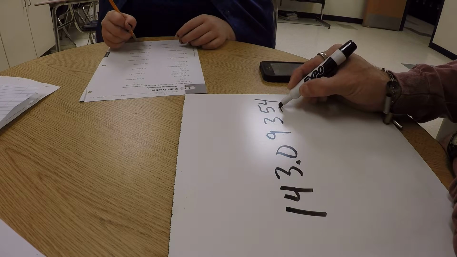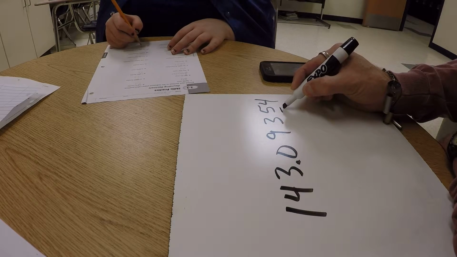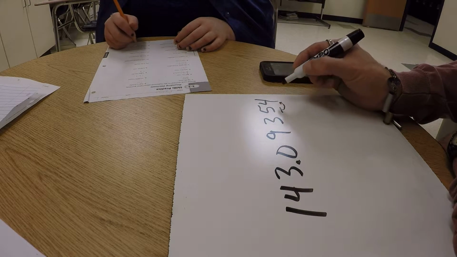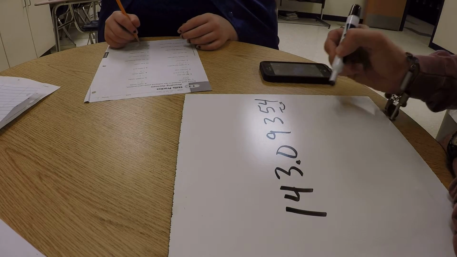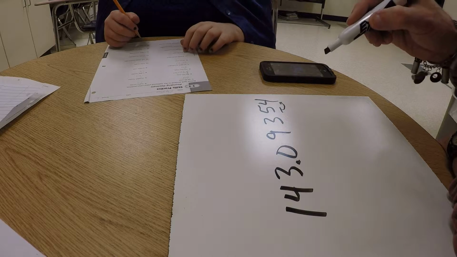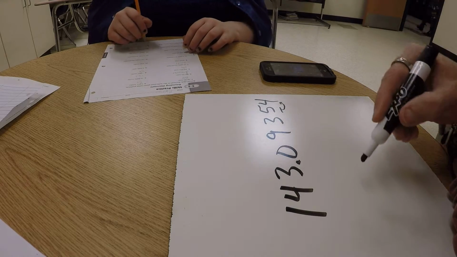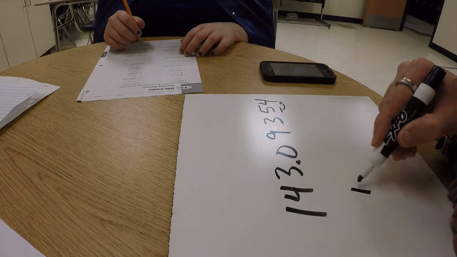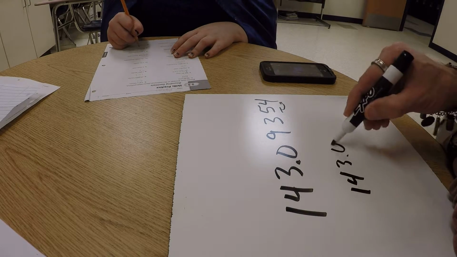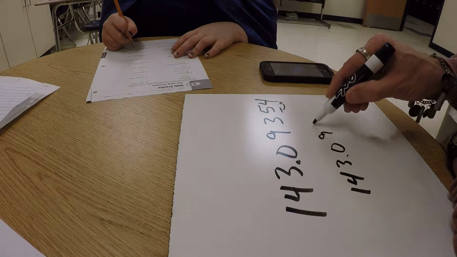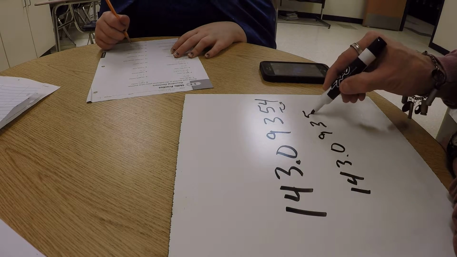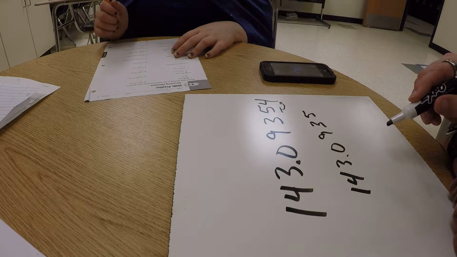Just like anything else, we're going to underline it and look to the number to the right. The number to the right is a 4 or below, so that 5 is going to stay the same. You agree? So our answer is going to be 143.0935, because it stays the same.